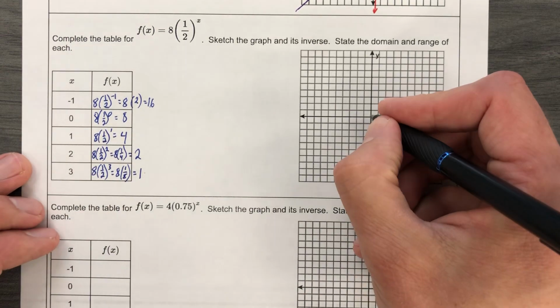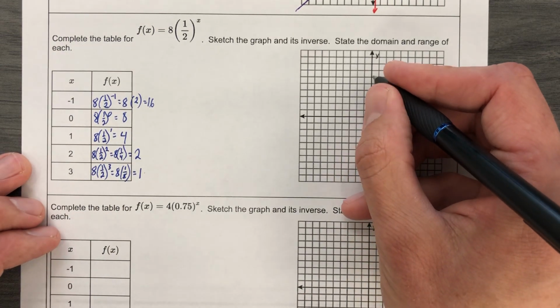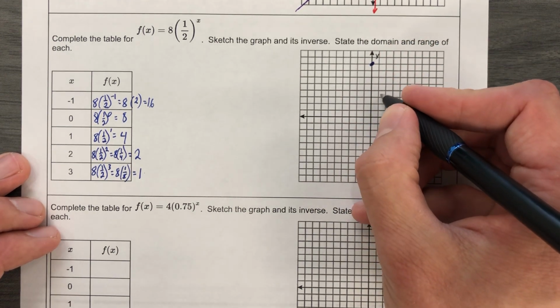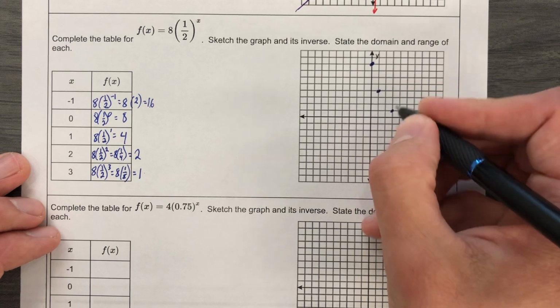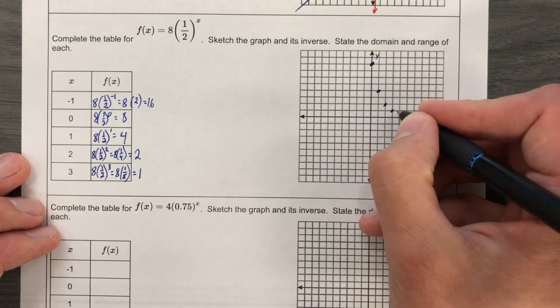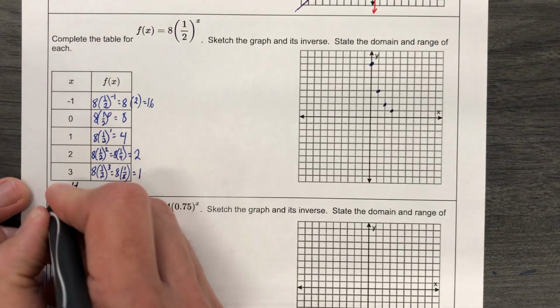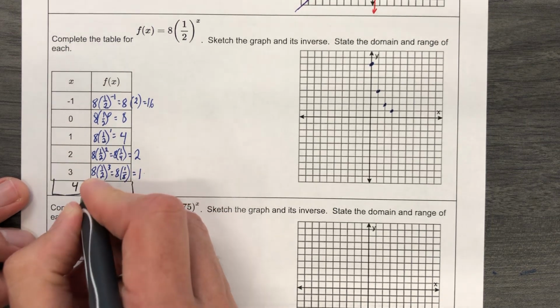0, 8. 1, 4. 2, 2. 3, 1. 4. Why not? Because it's not on the paper. That's why not.